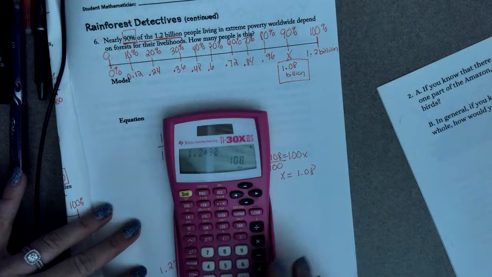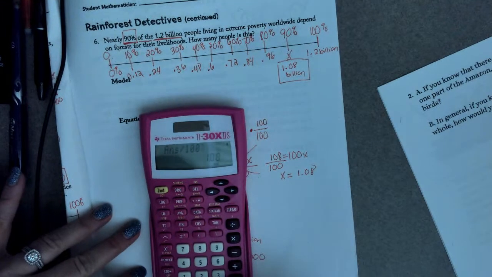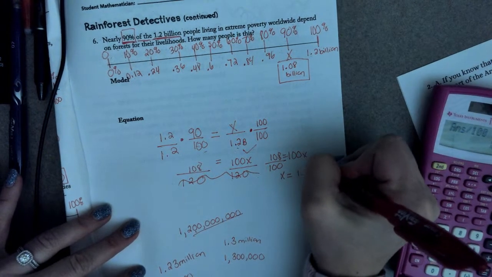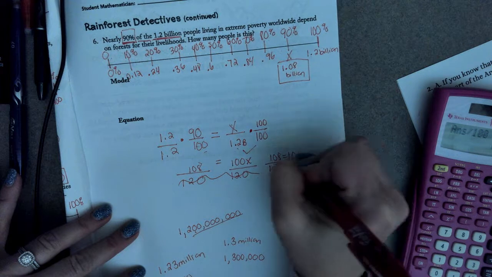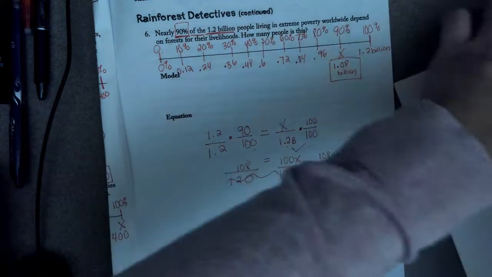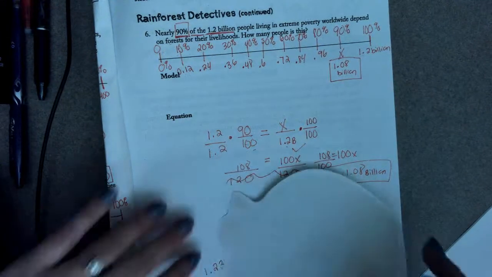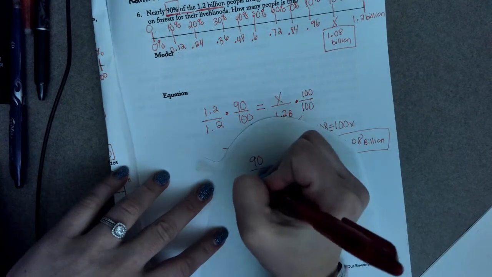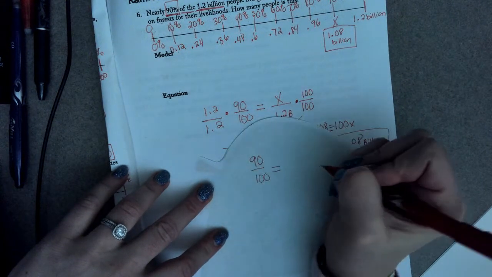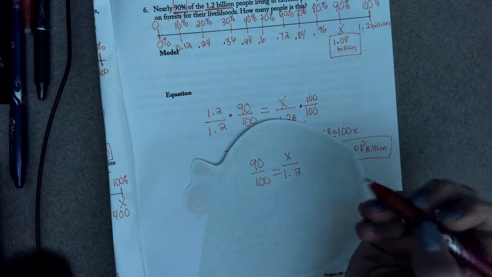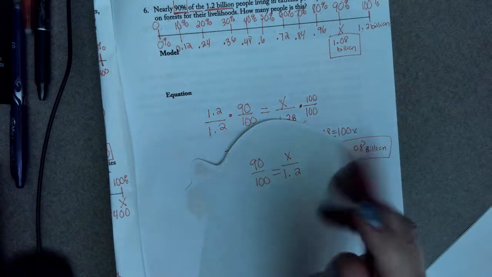Let's make sure that's right. Divided by 100 equals 1.08 billion. Another way that you could do this, if you wanted to, if I have, let me find a blank piece of paper here. I don't know if this will confuse you though, but you know how we had the original 90 over 100 equals x over 1.2? You could just find the difference of, never mind, I don't want to confuse you.